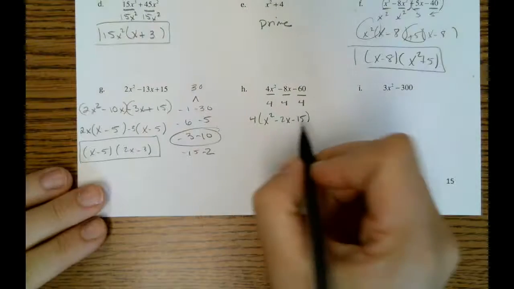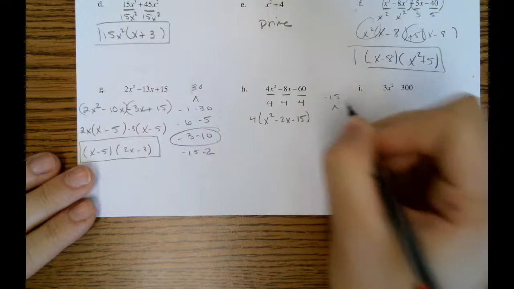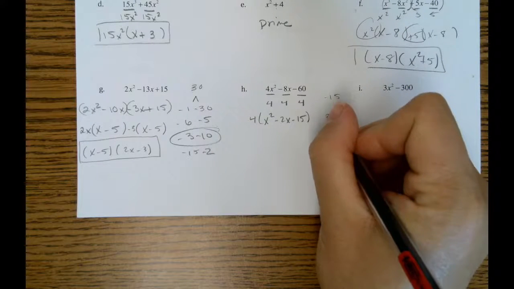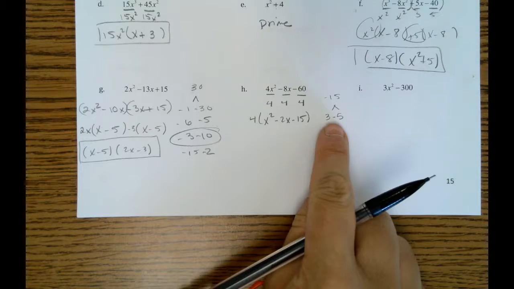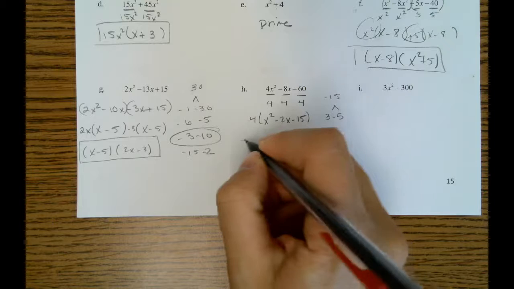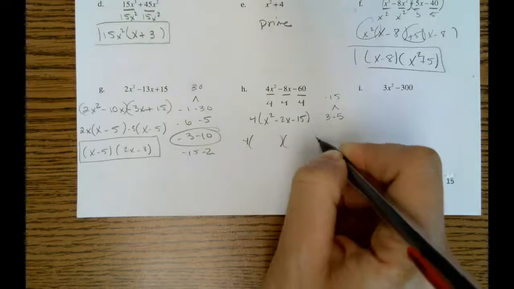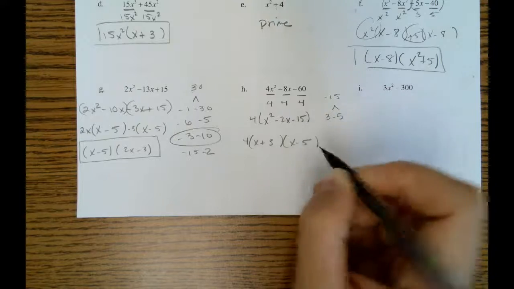So then we see, can we do split the middle with the inside? We can do negative 5 and positive 3 would add to negative 2 and multiply to negative 15. So we'd have x plus 3, x minus 5.